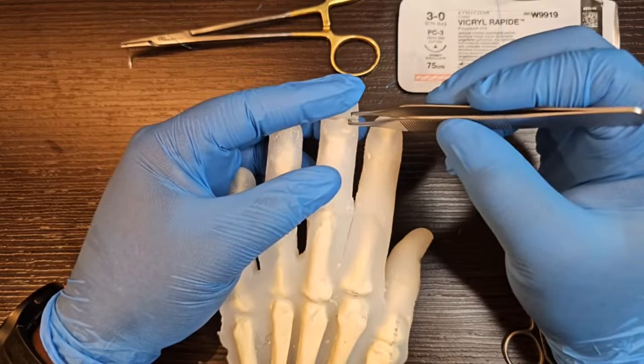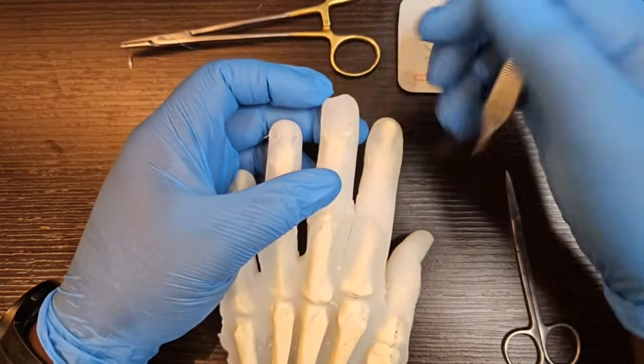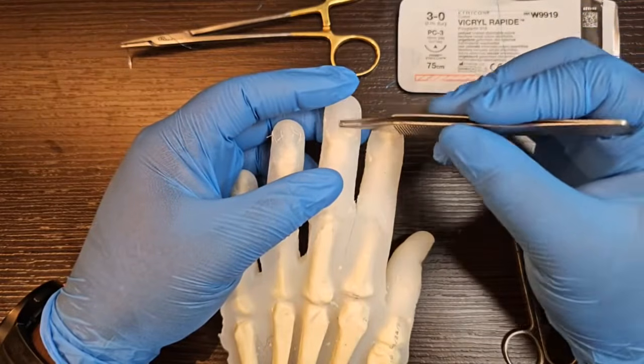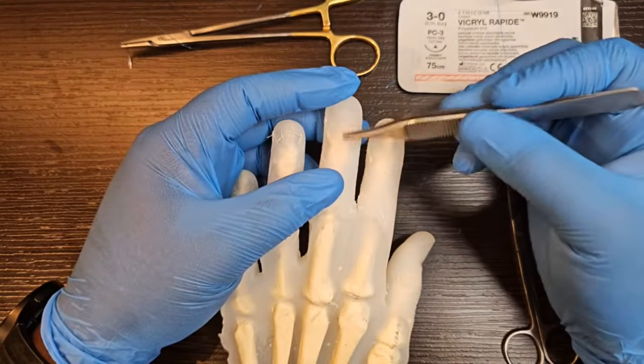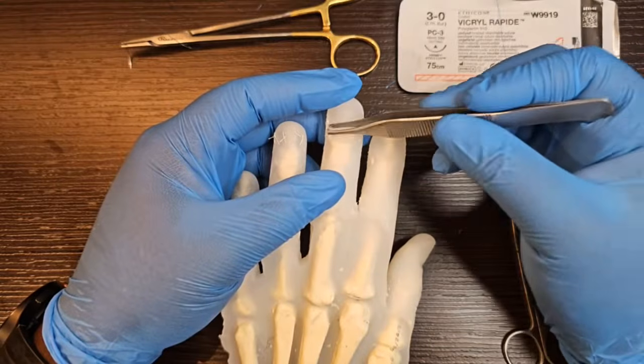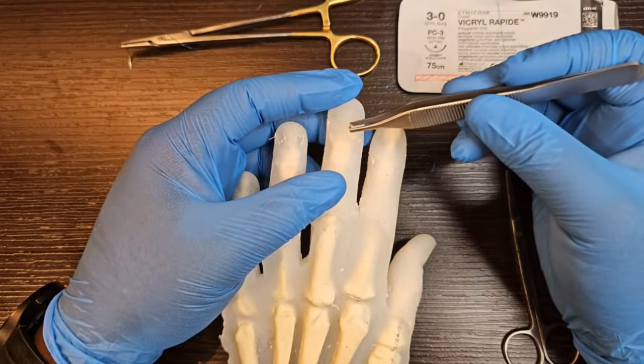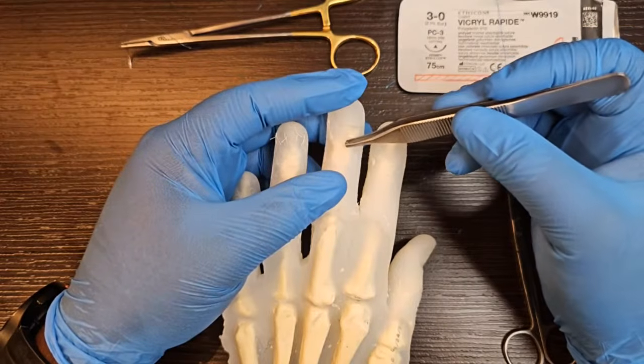How mobile is it? You need to think about fracture. You get an x-ray. You're assessing the nail plate. If the nail plate has avulsed out of the fold, the eponychial fold, you need to consider that there might be an underlying injury to the germinal matrix.